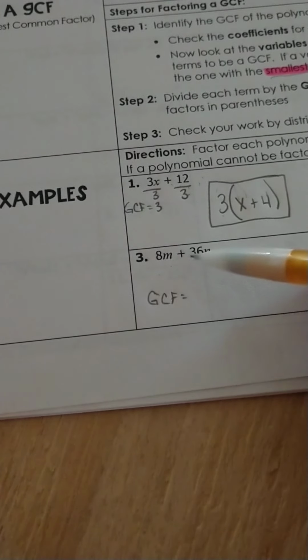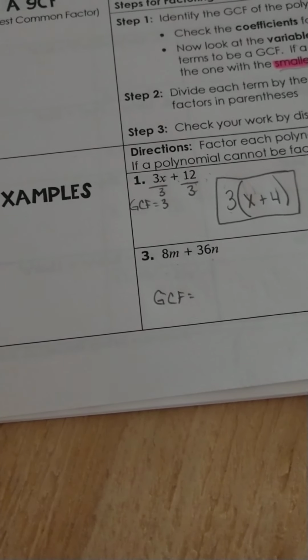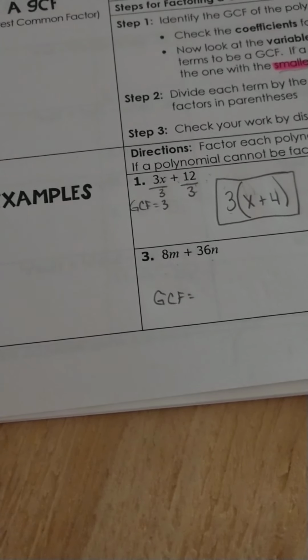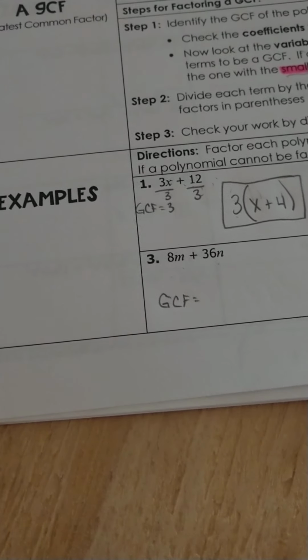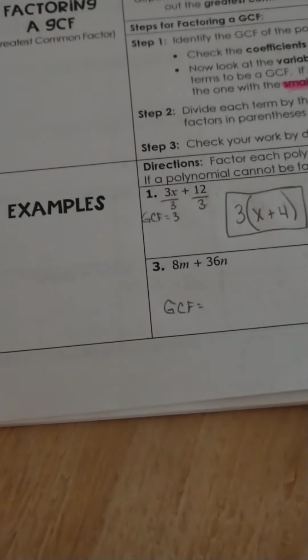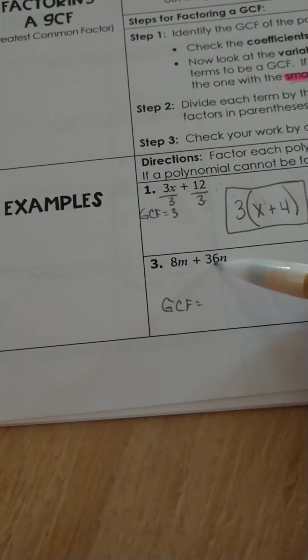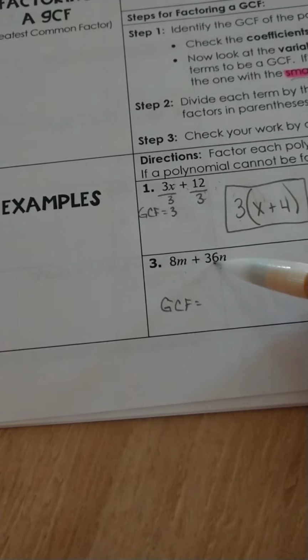GCF. You're talking about an 8M and a 36N. Well, your factors of 8 are 1, 2, 4, and 8. Your factors of 36, there are a lot more factors of 36. So what I start by doing is seeing, does 8 go into 36 evenly? No, it does not. So 8 is not our GCF.